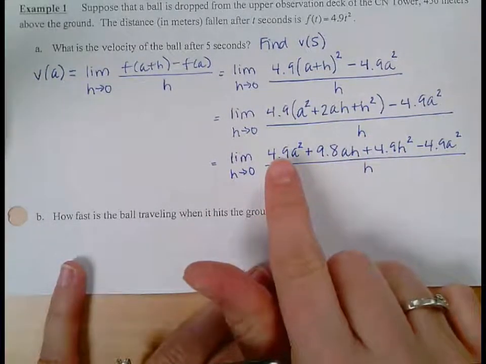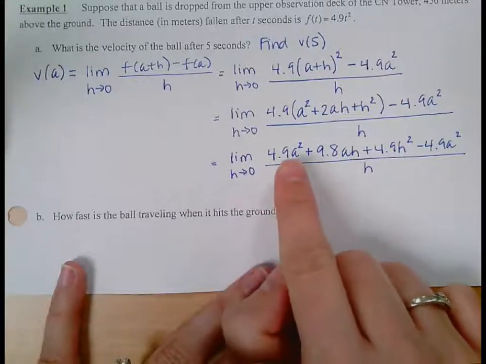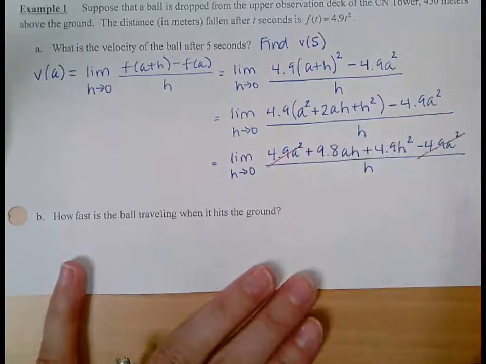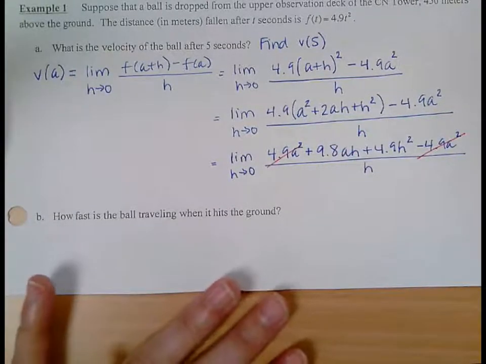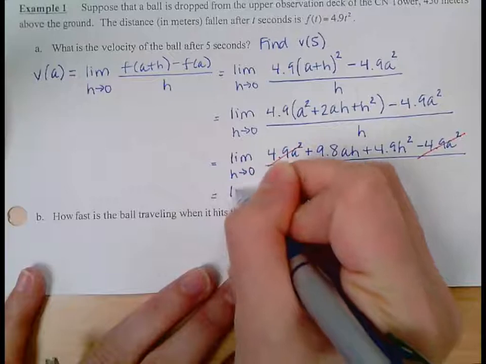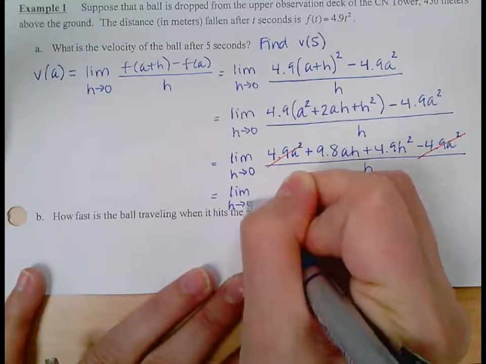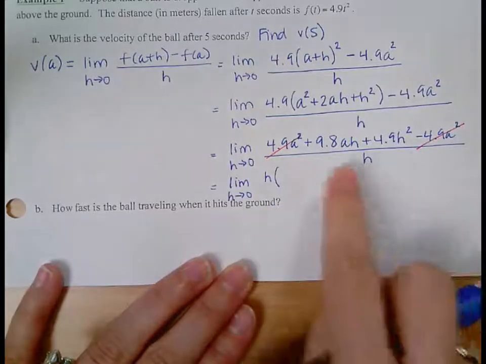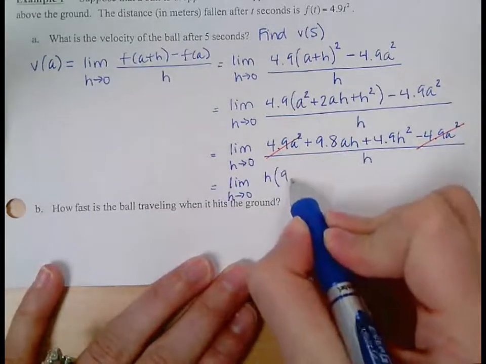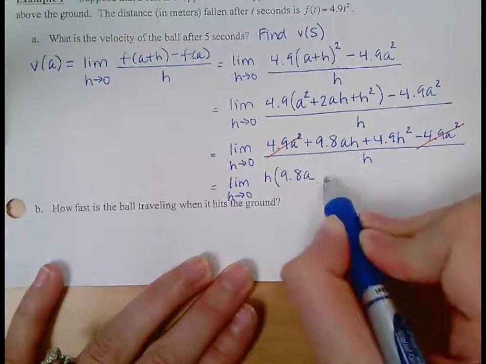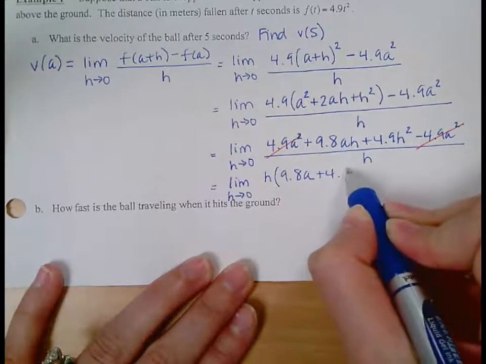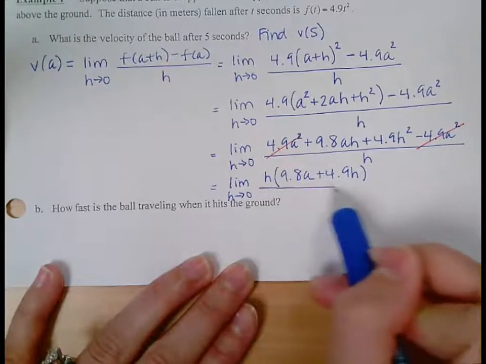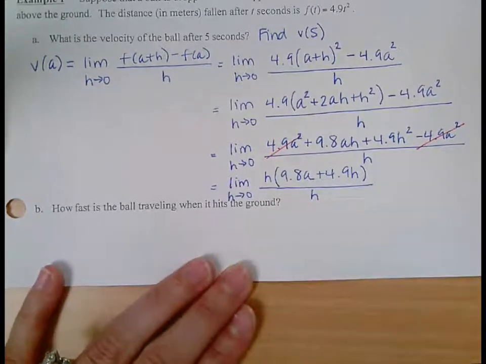I have two terms that don't have h. They cancel out, 4.9a squared minus 4.9a squared. So those are gone. And that means with what's left in the numerator, I can factor out an h. And that would leave 9.8a plus 4.9h all over h.